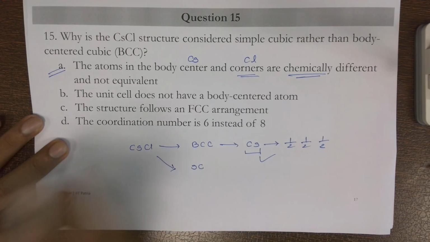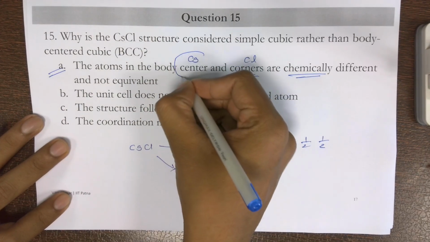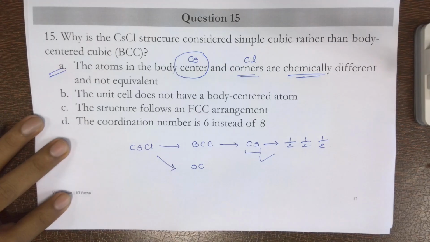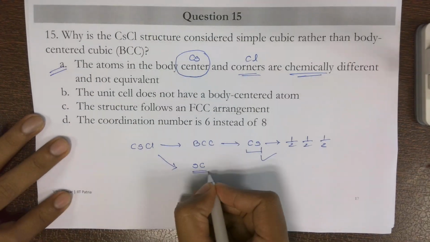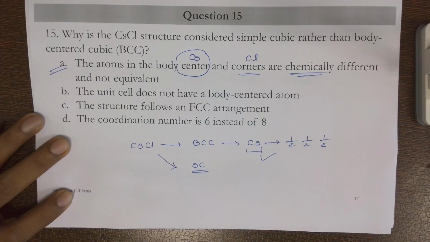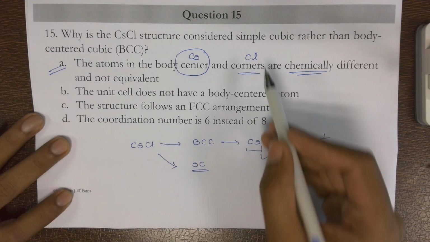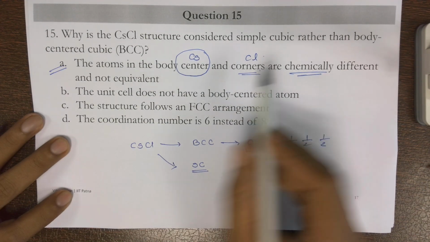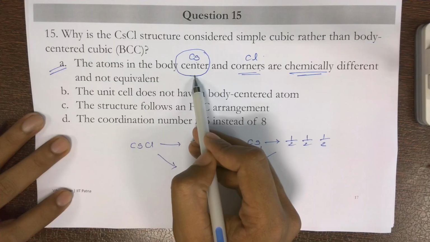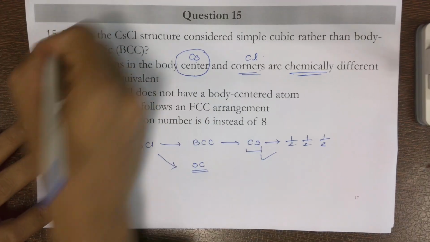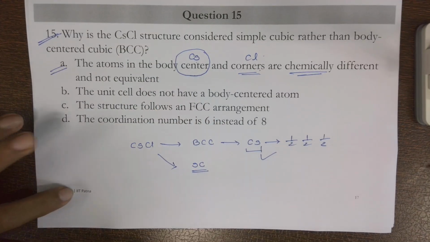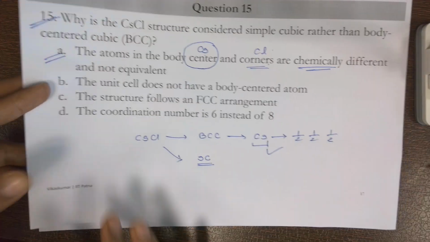If not, then we consider it part of the lattice, and then we can call it simple cubic, as that lattice will be made up of the ions sitting at the corners. With that we have solved this question number 15. We can move ahead to this part, 16.